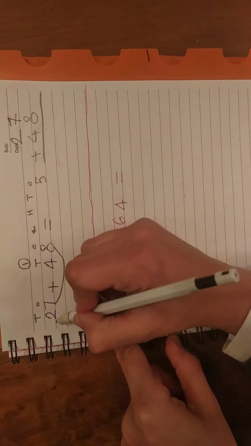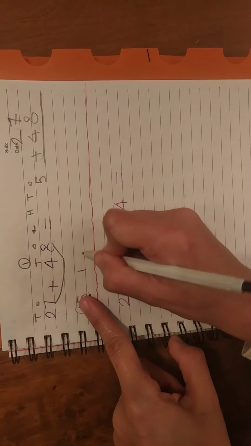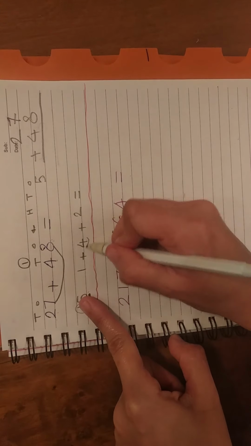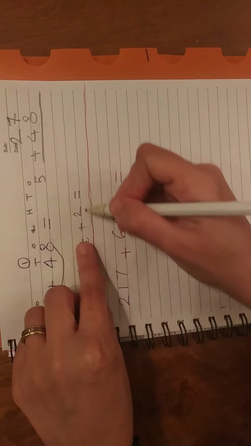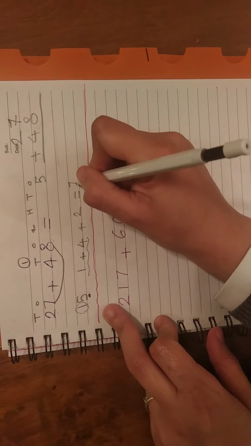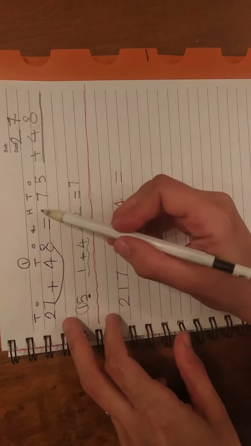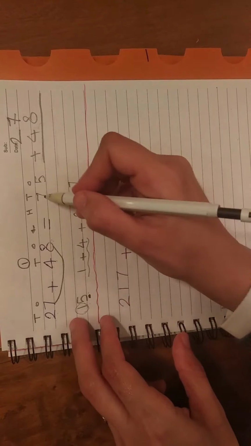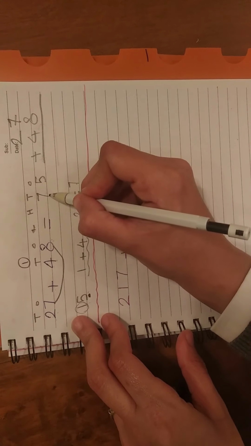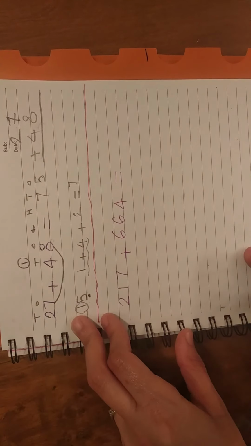Now the sum of tens should be 1 plus 4 plus 2. If I add 1 plus 4 plus 2, it equals what? 1 plus 4 equals 5. 5 plus 2 equals 7. So here I have to write the 7 in the tens place. And I don't need to carry up, or regroup in tens, because the sum is 7. It's one digit, it can be written here, and it's less than 9.